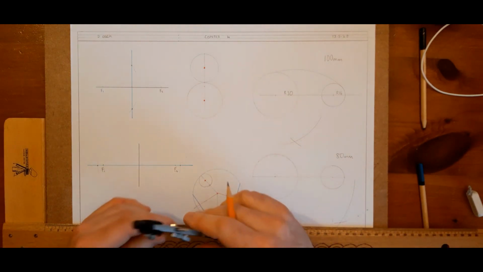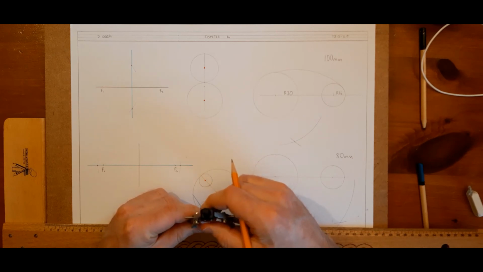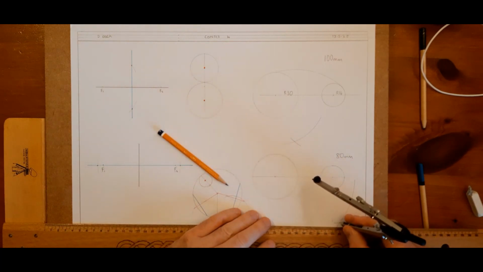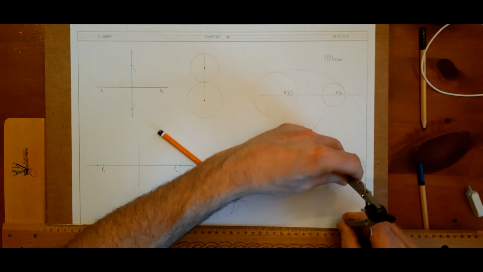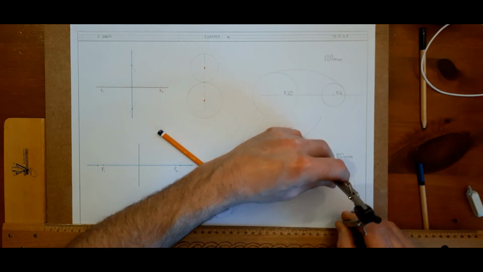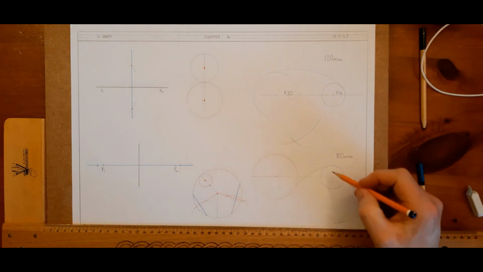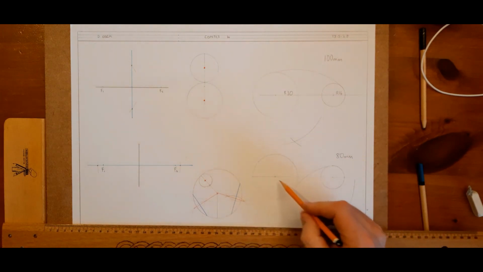So I can set my compass now to 80, put it down there, and I'll be able to draw in that tangential arc. That works because this guy is on the inside, so we must subtract it, and this guy was on the outside, so we had to add it.